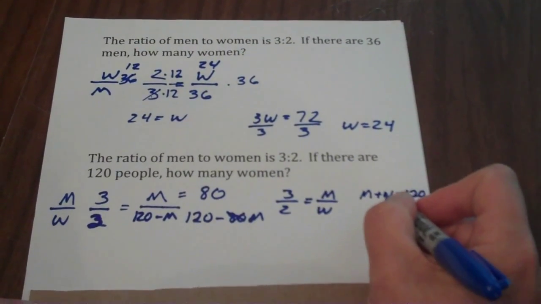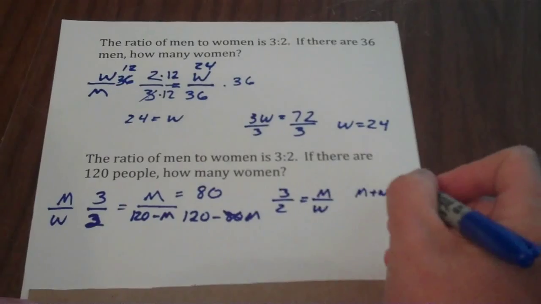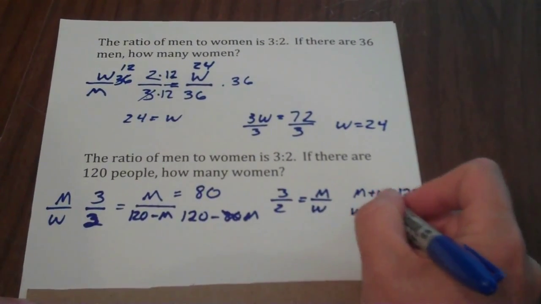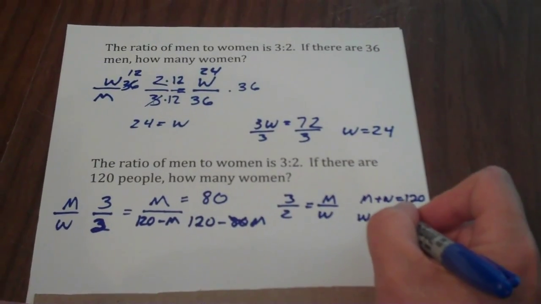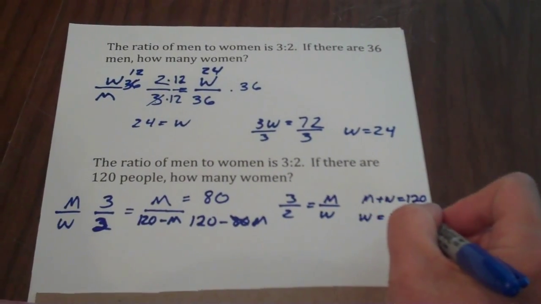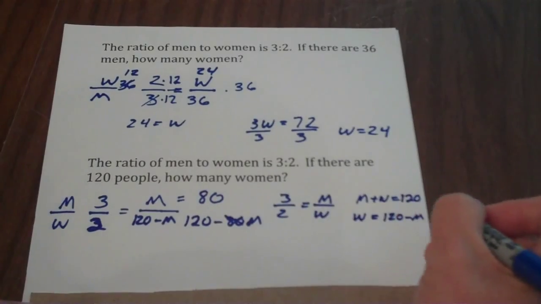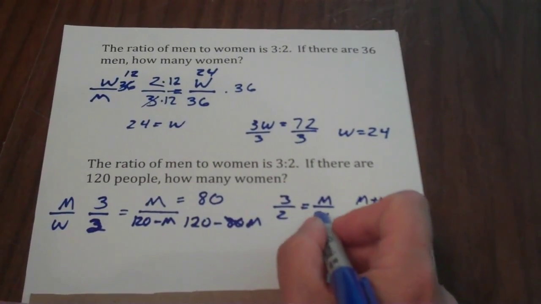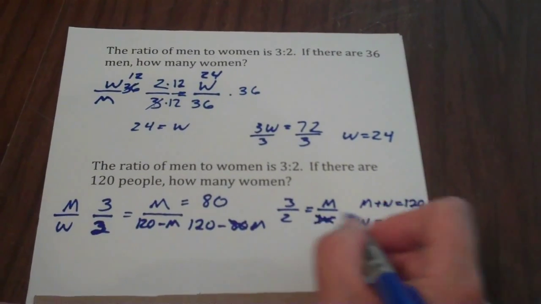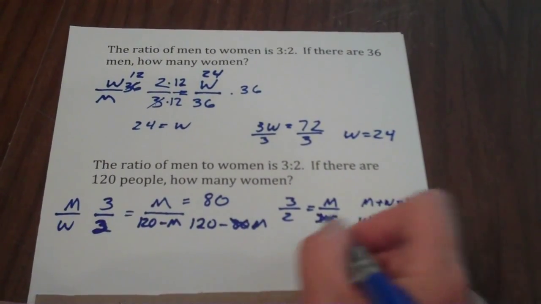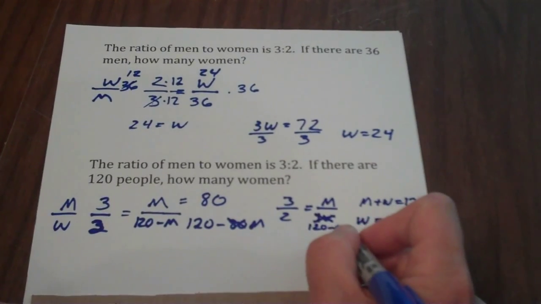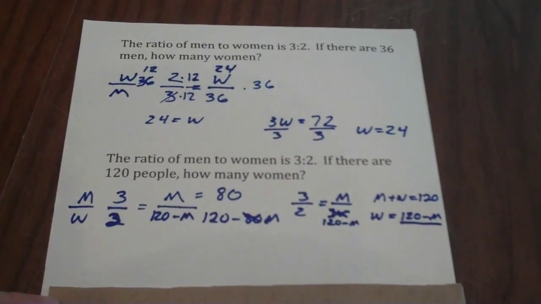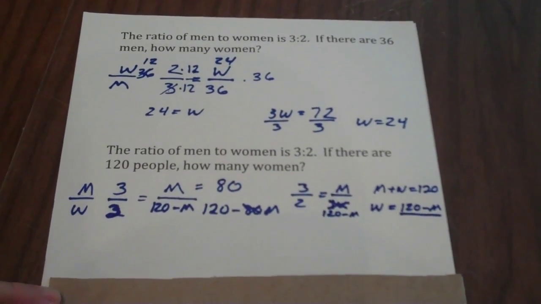Now I'll solve this for W by subtracting men from both sides of the equation. That would leave me with women equals 120 minus m. And then I could substitute in my original equation where I had the W, I will get rid of that, and I will put in the equivalent 120 minus m. But do you see that both equations are now equivalent, and it really doesn't matter the approach you use?